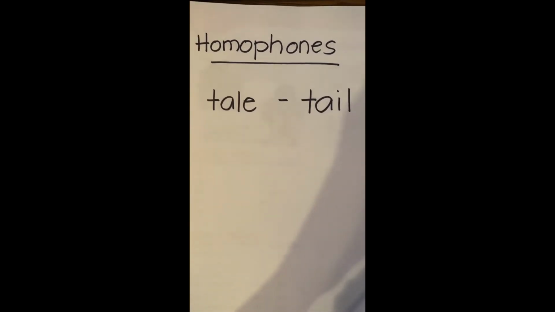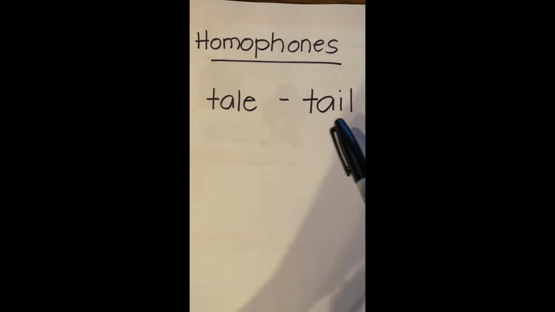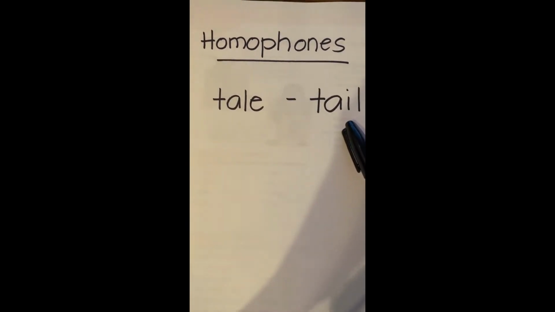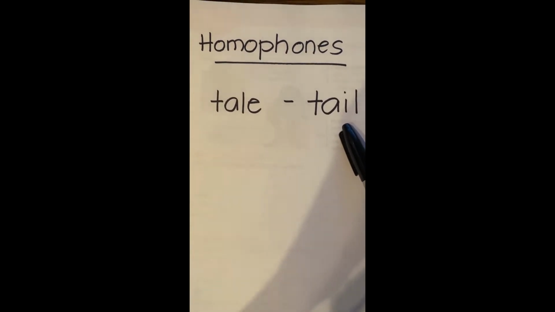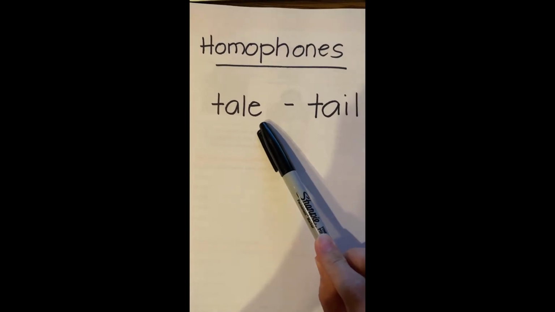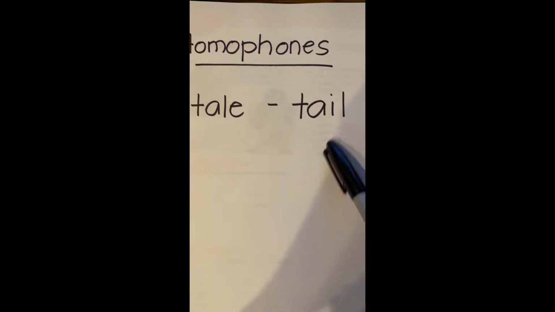Here's another example of homophones. Tail, tale. They have the same pronunciation but different spellings and meanings. A tale is a story. Many animals have tails.